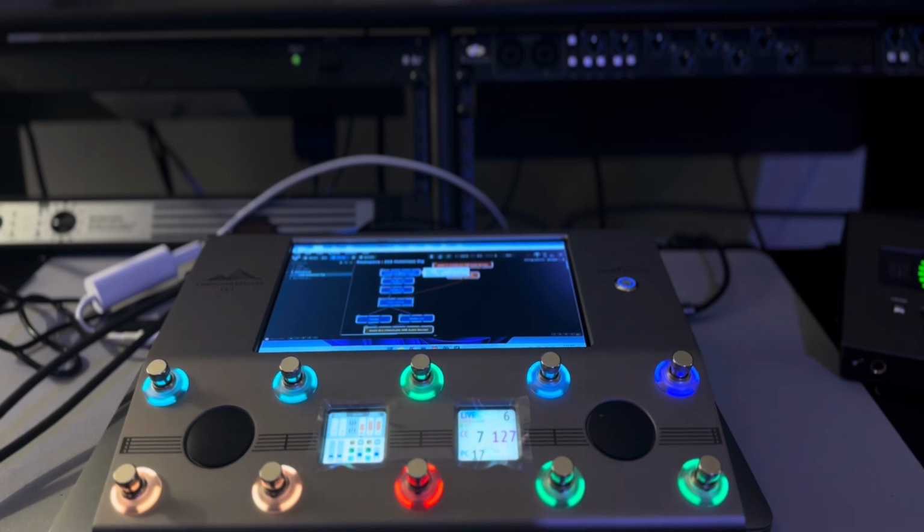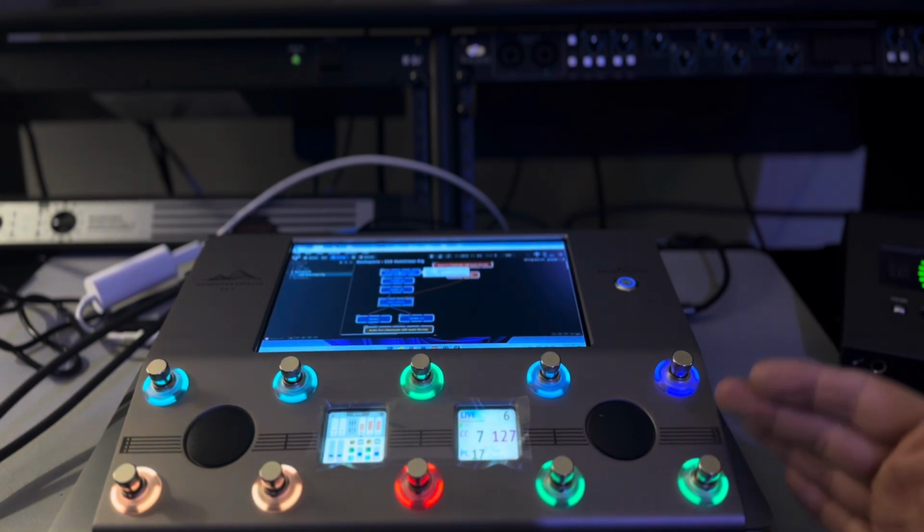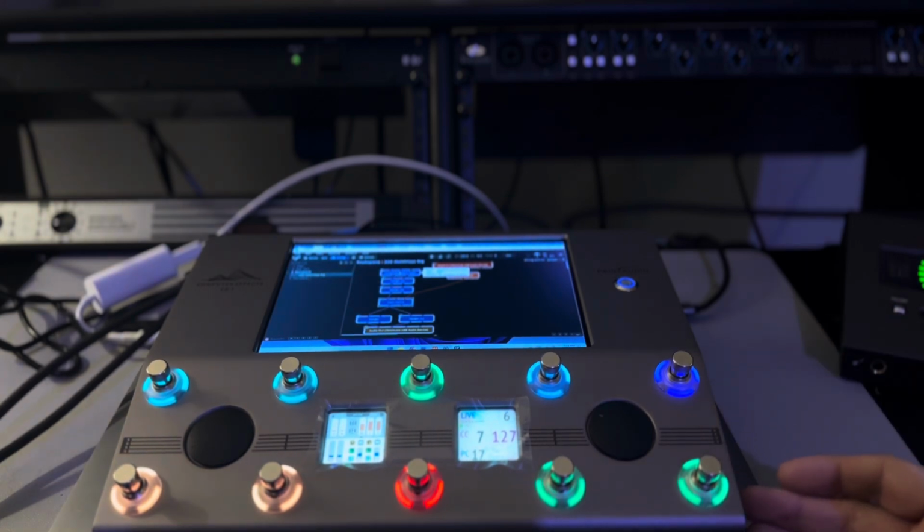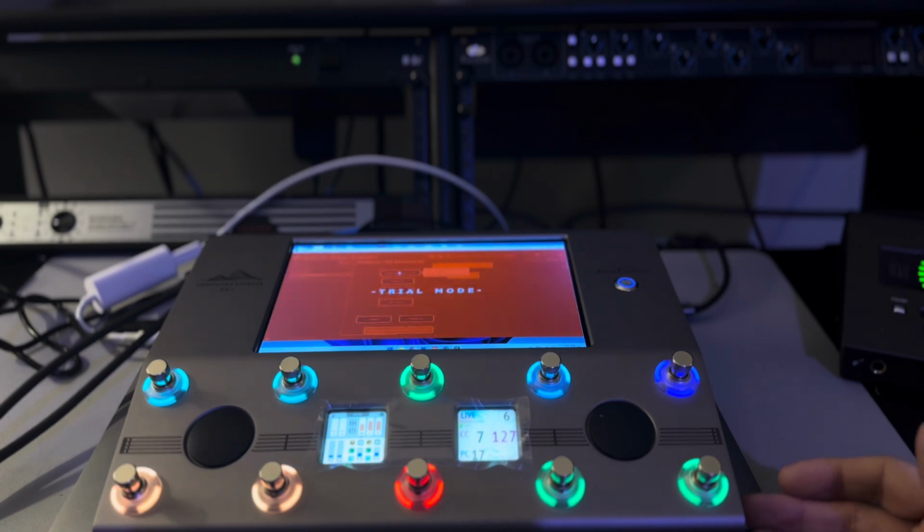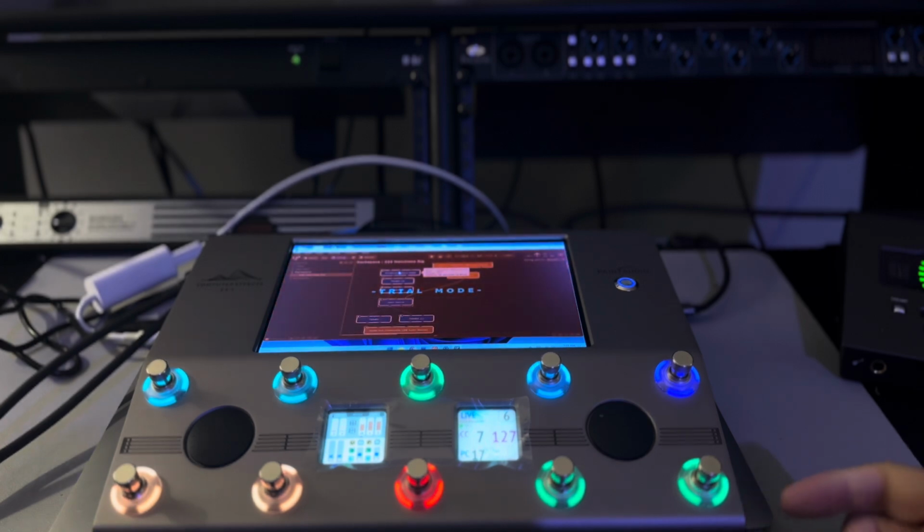But hopefully this is just a presentation of it. Is it the greatest thing ever? No. I still think, like I said, there's kinks that need to be worked out, especially with CPU issues. Look at that, trial mode again. I got to buy this after this video.